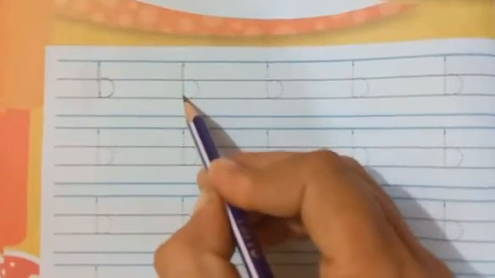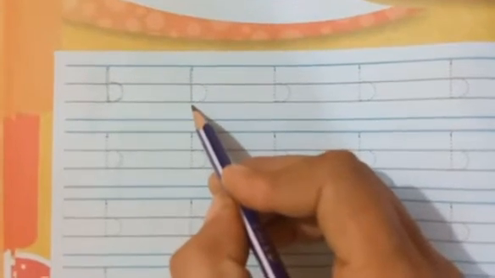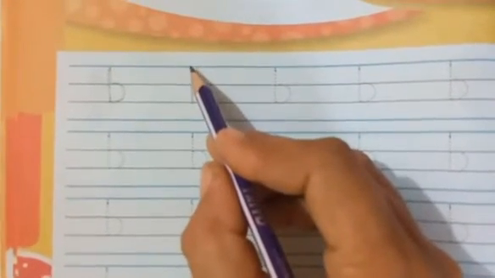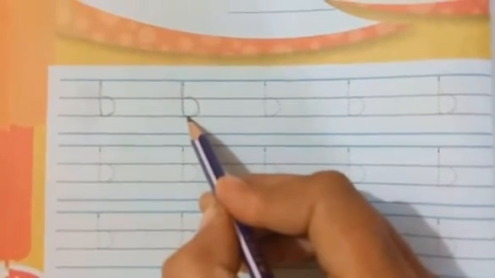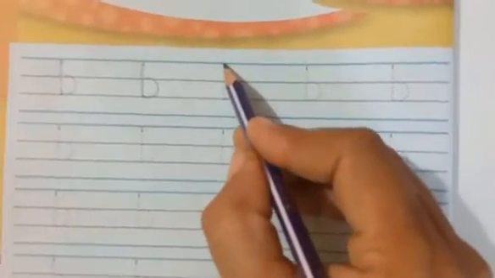B. Again, look at here. First, draw standing line. Which line is this? Standing line. You draw from first line to third line. And draw around from second line and stop it in third line. B. Again. Look at here.